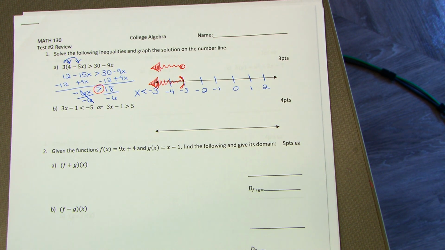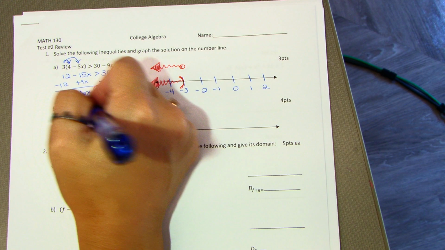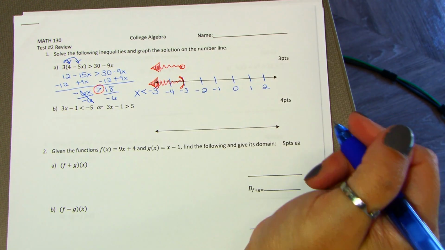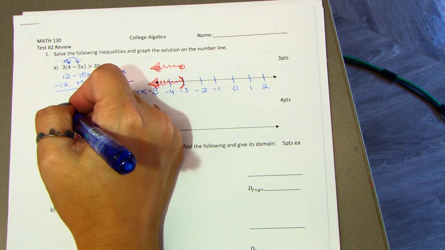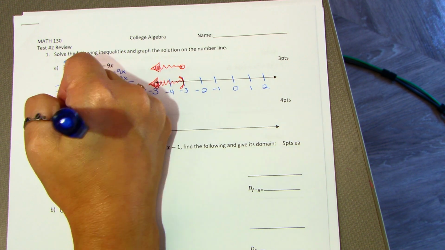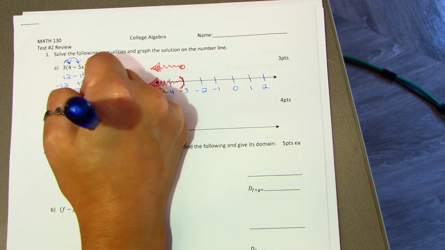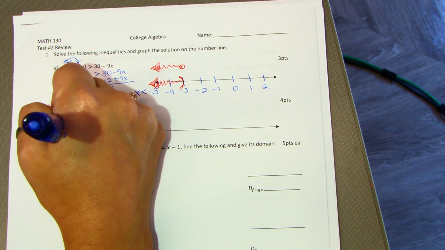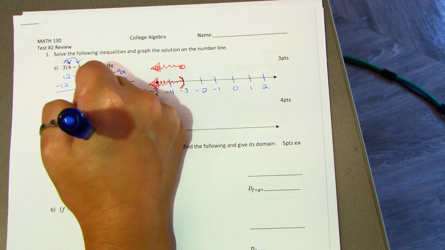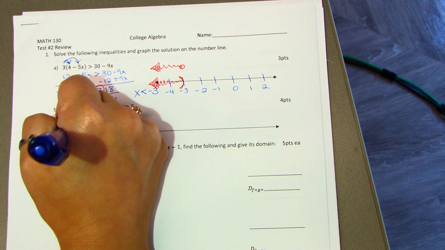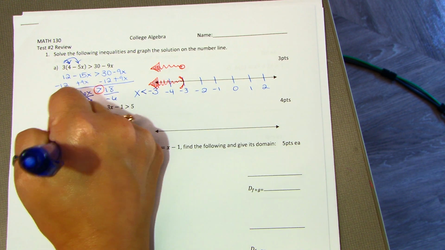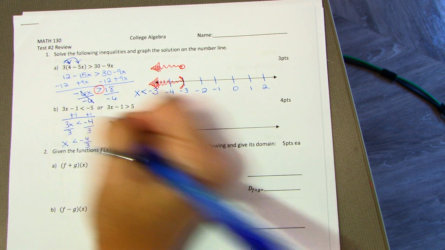Now, the next one is an OR problem, and it has it split up into 2 separate inequalities. That's totally fine. We're going to treat it as 2 separate inequalities the entire way through it, and then we'll see if it has an effect on the graph or not. So if I have 3x minus 1 is less than negative 5, then to isolate my variable, I'm going to add 1. So I have 3x is less than negative 4. Divide by 3. X is less than negative 4/3. Okay, not super interesting. That's okay.